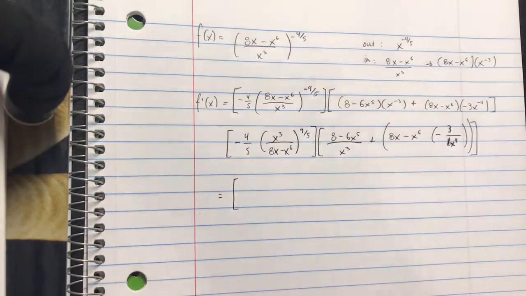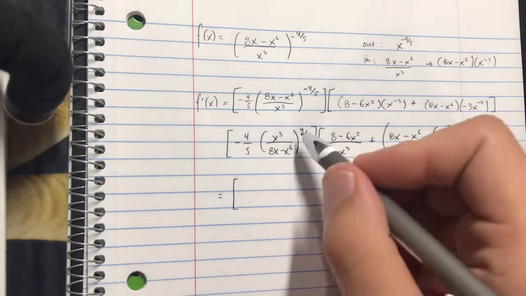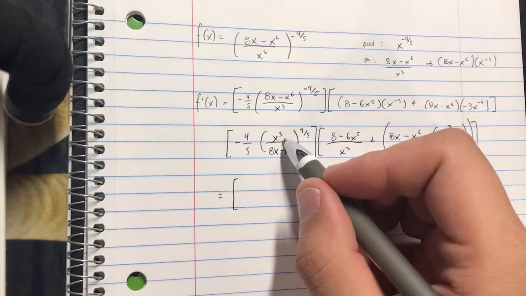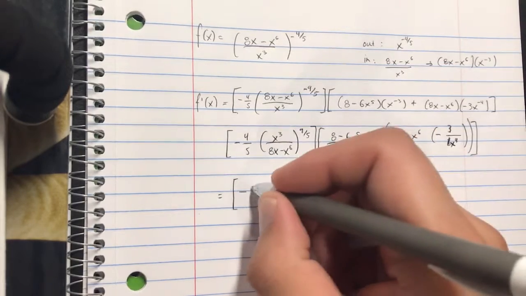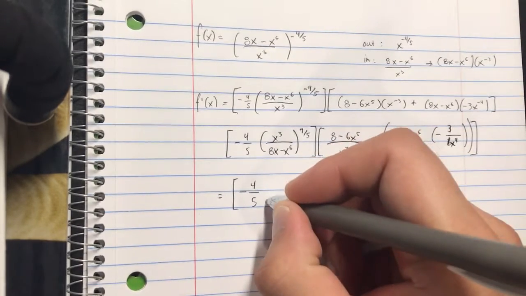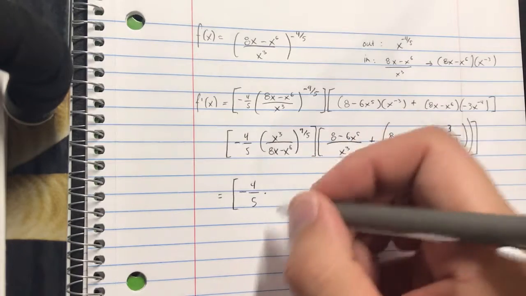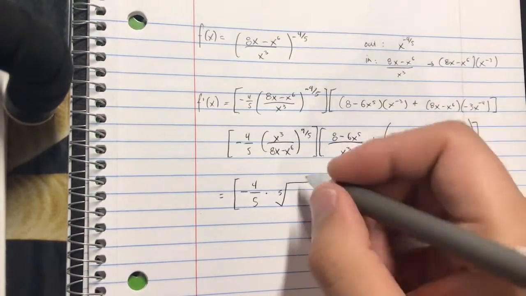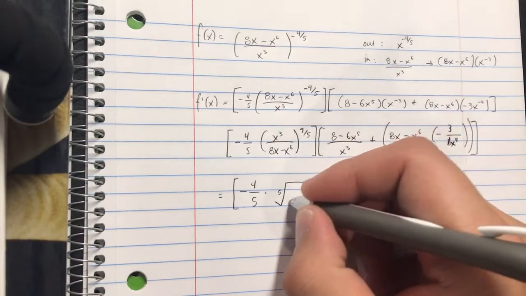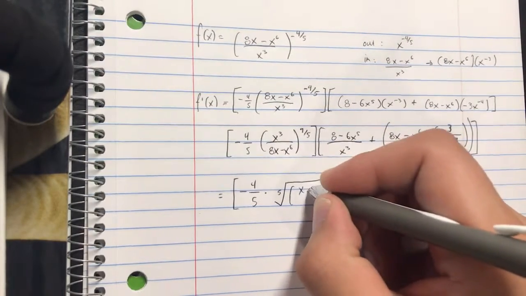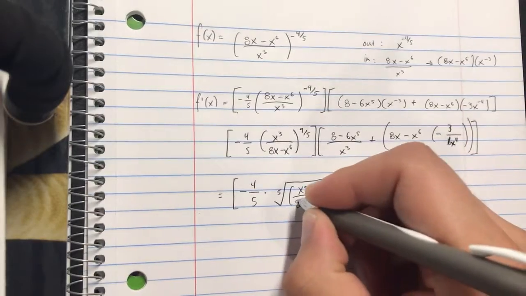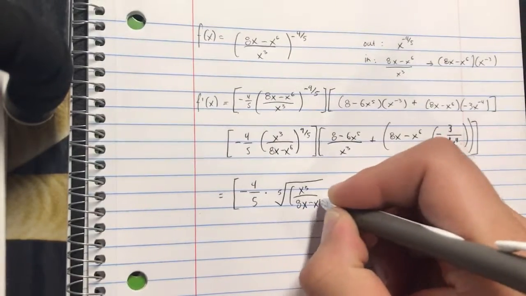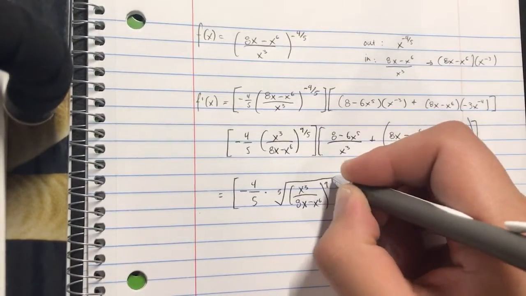When we apply the 9/5 power, basically what that's saying is everything on the inside is going to be to the 9th power, and then we're taking the 5th root of it. So this becomes negative 4/5 times the 5th root of all of this up to the 9th power, so x cubed over 8x minus x to the 6th up to the 9th power.